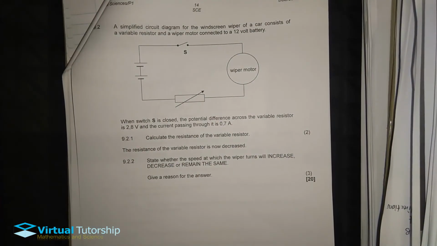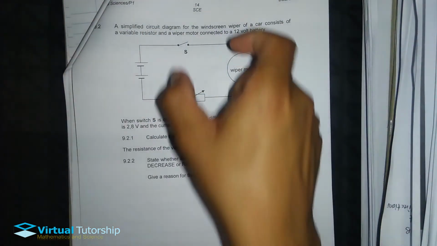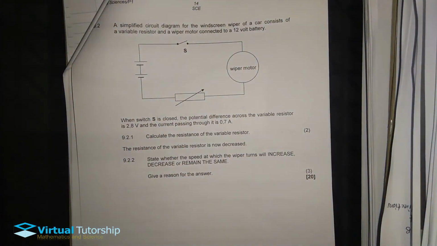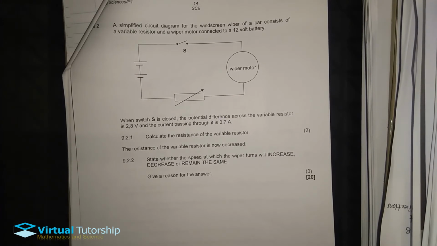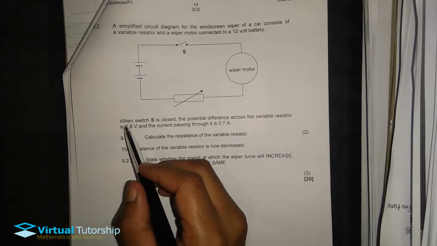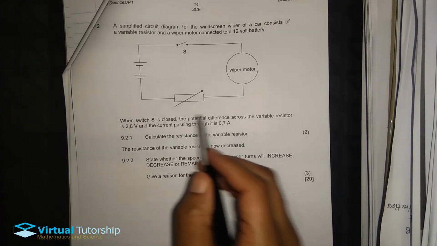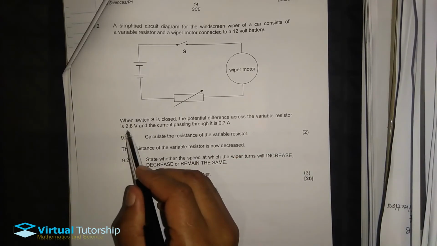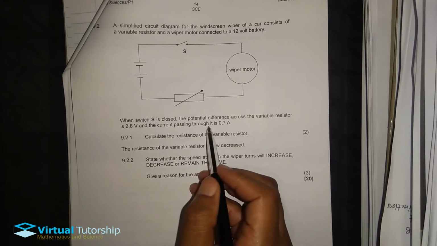So this is the source, a switch, a variable resistor, and a wiper motor. This is the circuit for your wiper motor. Now when switch S is closed, the potential difference across the variable resistor is given, and the current passing through it is given.